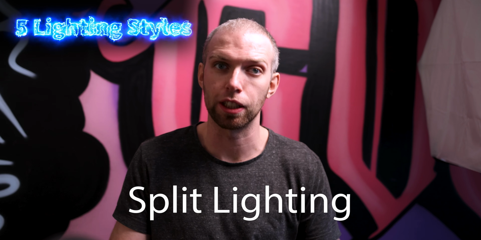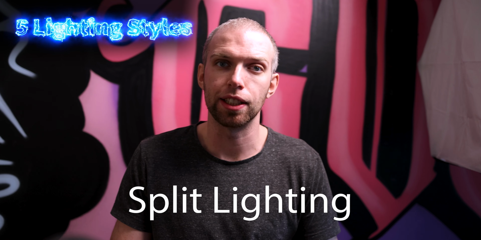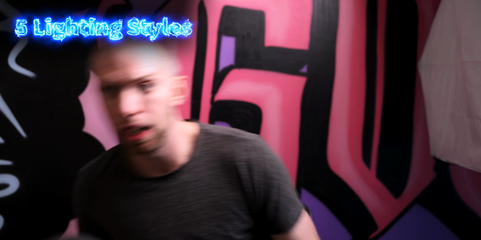Split lighting, the ultimate conclusion of lighting with one light, is when you have the light at a 90 degree angle of your face. You kind of look like Two-Face from the Joker. Again, sometimes I use subtle flash or I use a reflector to bring in more light to the opposite side if I want a more artistic look.